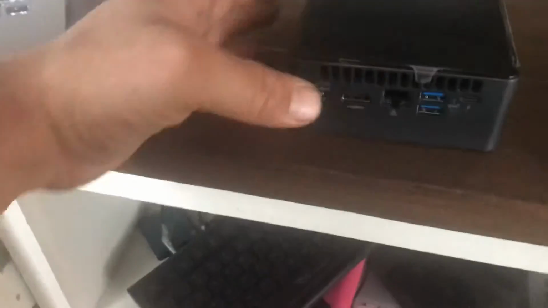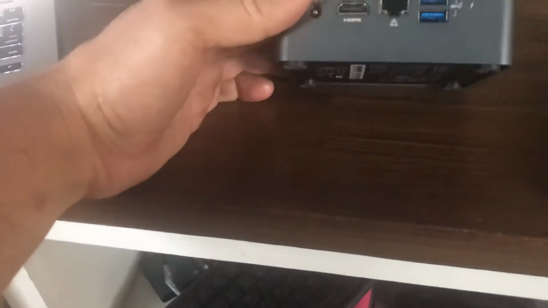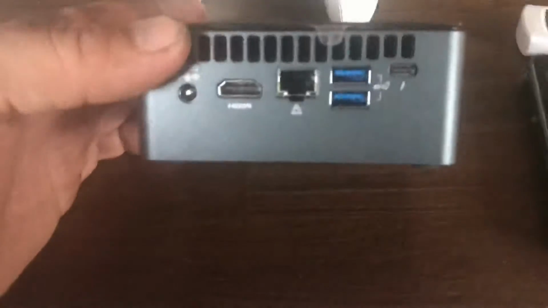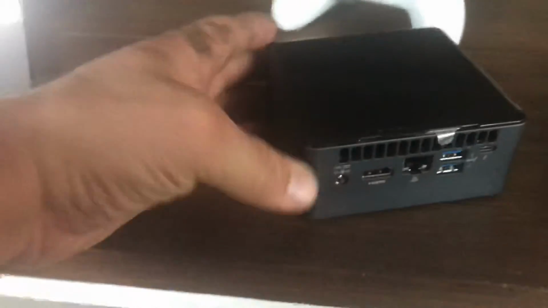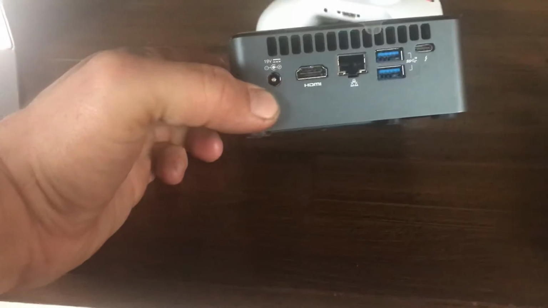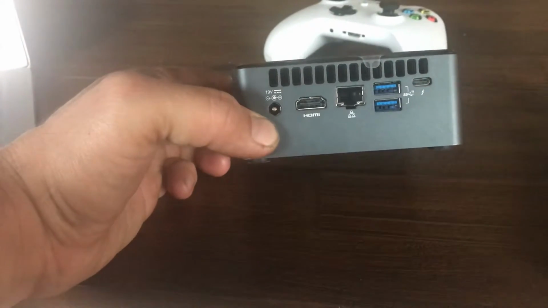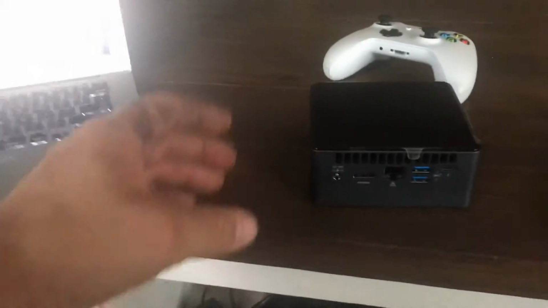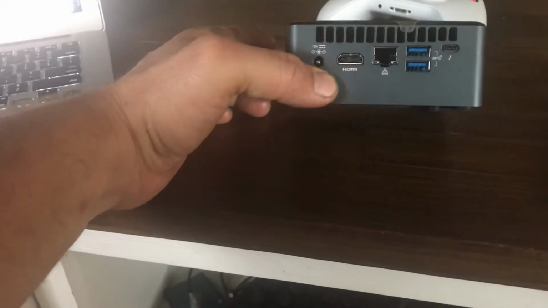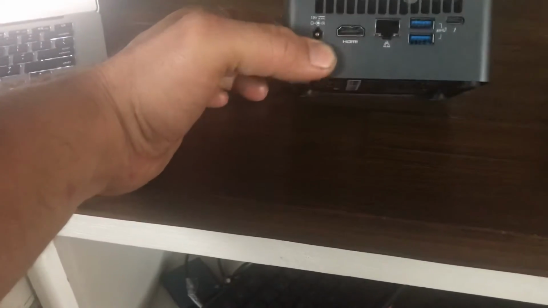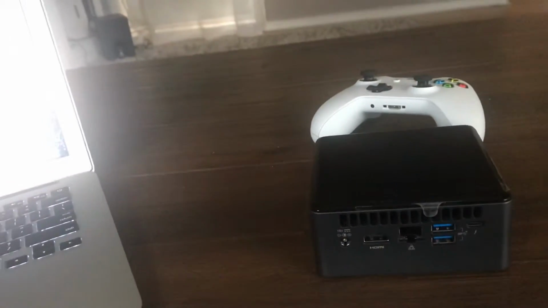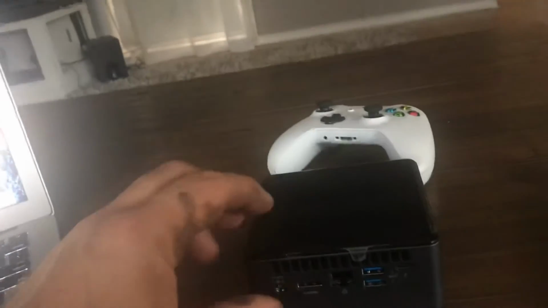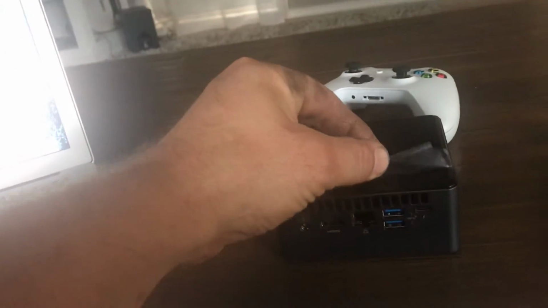But I mean, you can do it. This port will support it. So for the future, you just plug it in, and it should help you maybe decrease the CPU usage, because the graphic card can help the CPU.